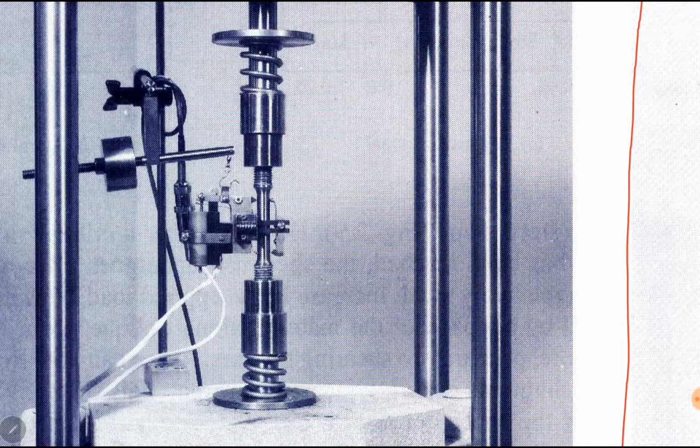Okay, after a decrease in stress for a moment, the material ruptures. This is the rupture strength. Initially, this region is the elastic region, where the material can return to its original position after removal of the load.